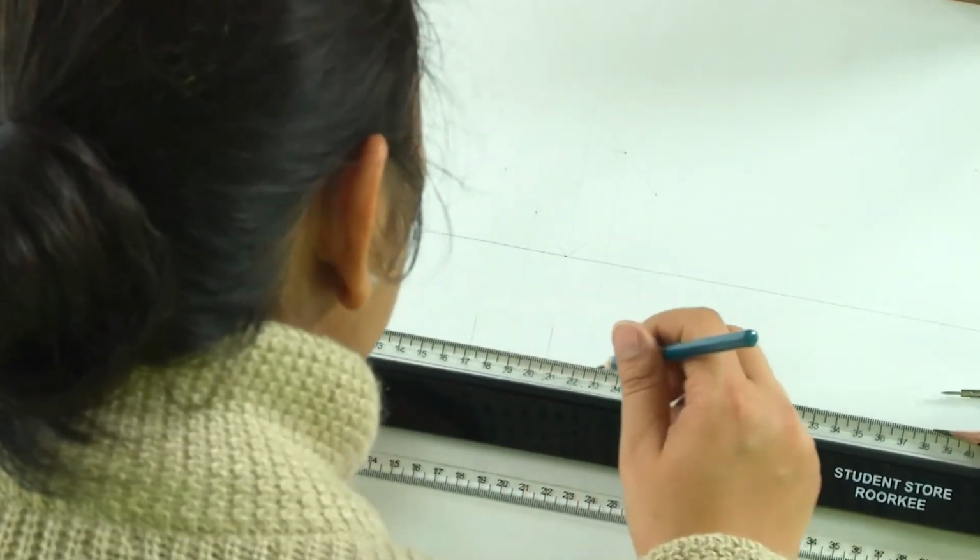So what we have now, and similarly we can do it here on the reverse side.